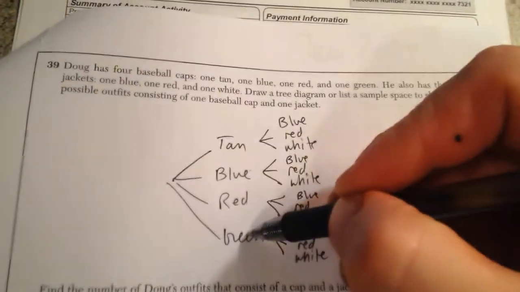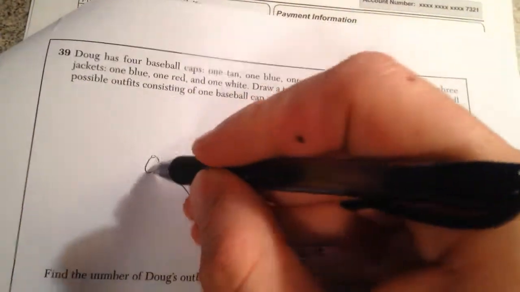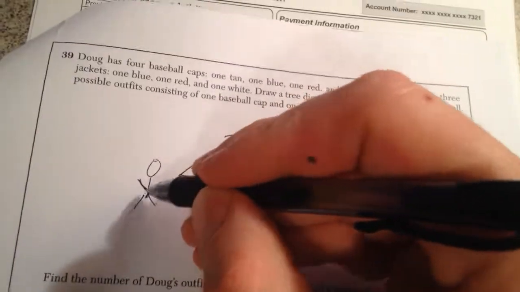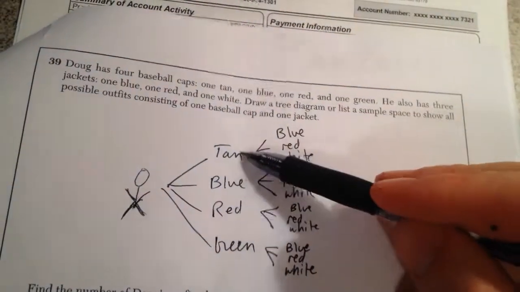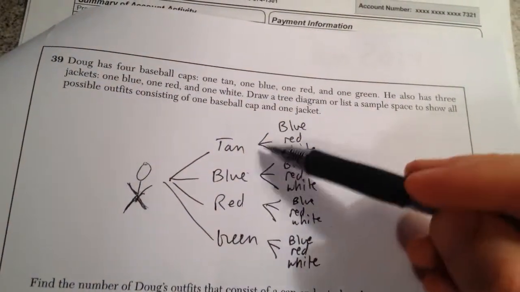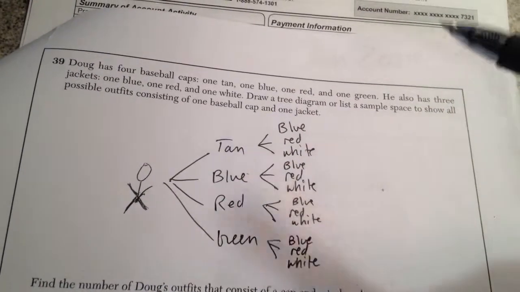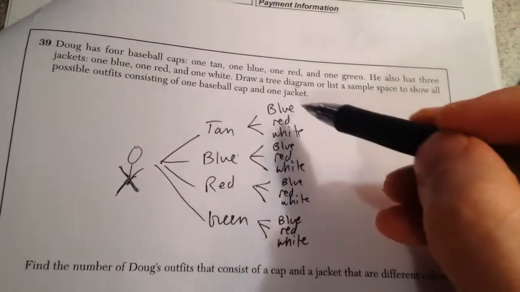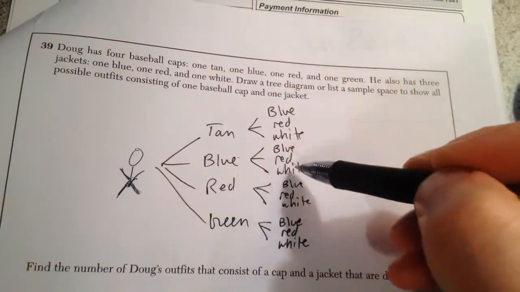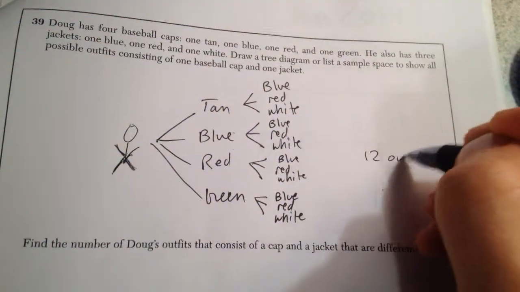Doug has 4 baseball caps, 1 tan, 1 blue, 1 red, and 1 green. This right here represents all of my baseball hats. Okay, these are all of Doug's choices. He could pick a tan hat, blue hat, red hat, or green hat. Now, based on which one he picks, he now has a new decision to make. A blue jacket, a red jacket, a white jacket, and so on and so forth. The number of possibilities, I would just count the end branches. So I have 3, 6, 9, 12. There are 12 outfits.